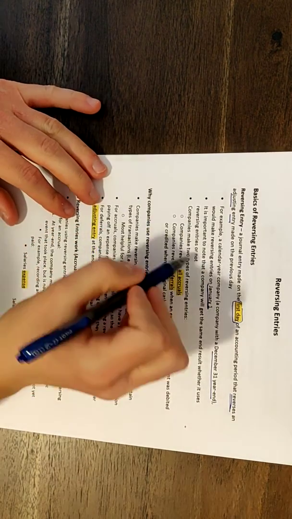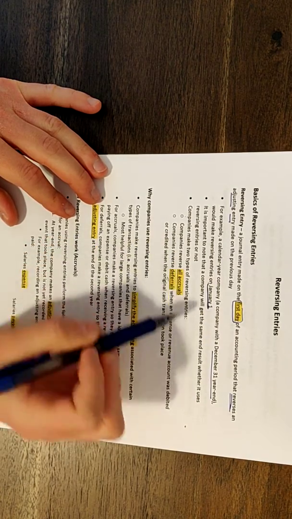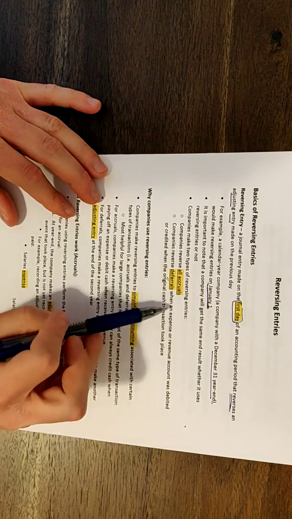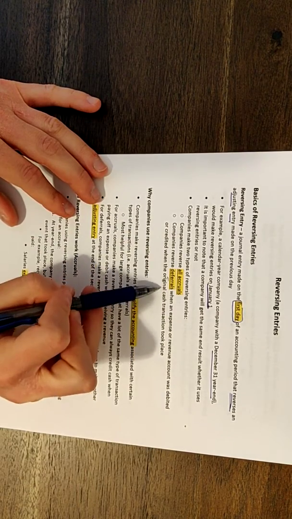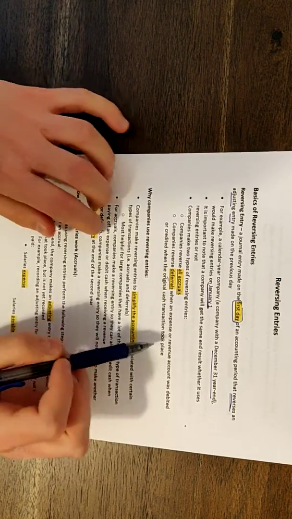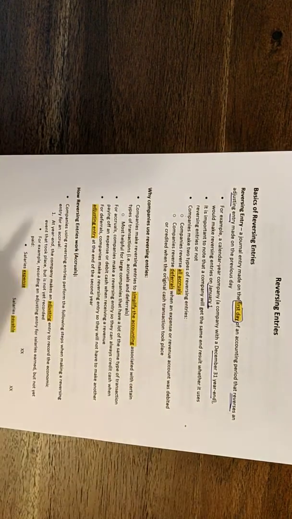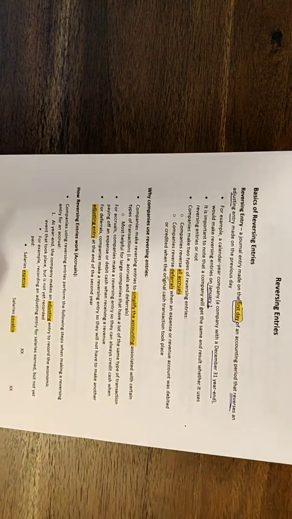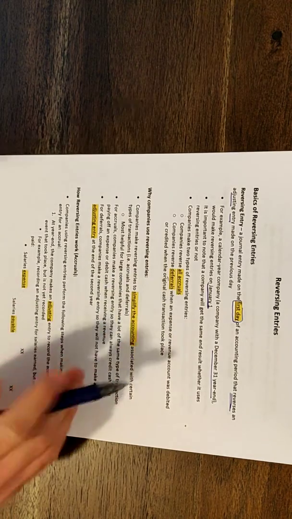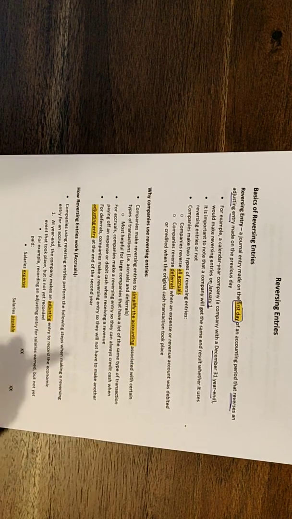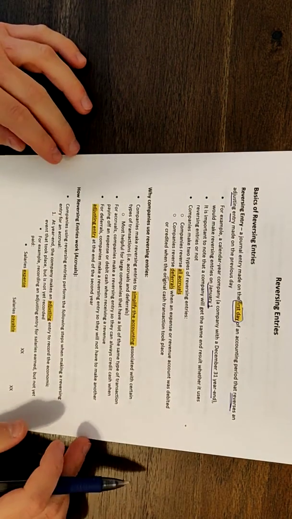Companies make two types of reversing entries. Basically, companies reverse all accruals, and then companies reverse deferrals when an expense or revenue account was debited or credited when the original cash transaction took place. This is just definitional, just an FYI. Whether or not that would be tested, it might be, it might not. You just need to know that on a definitional basis, so that's something you should memorize.